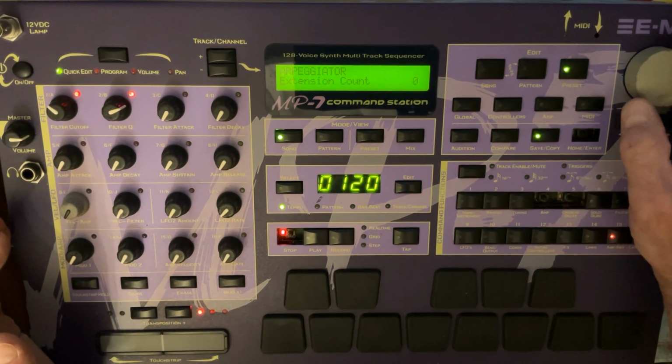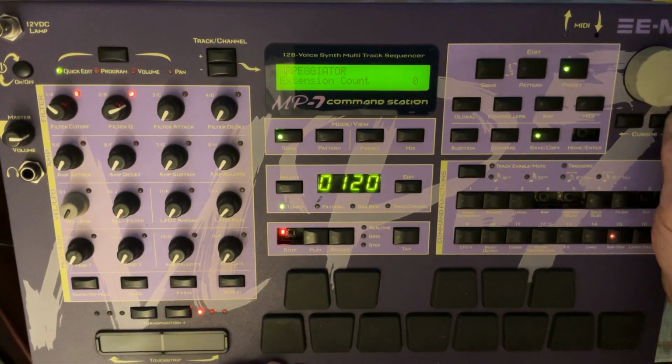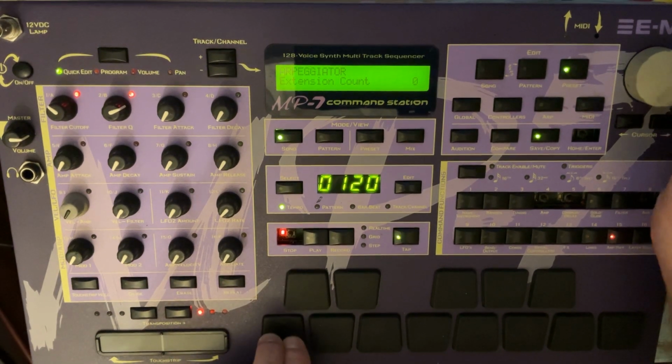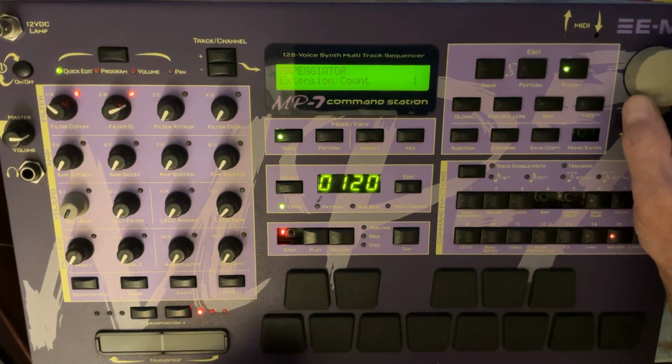Then we go to extension count. What does this do? Extend it by 1.